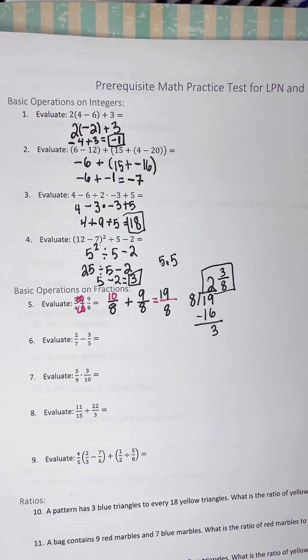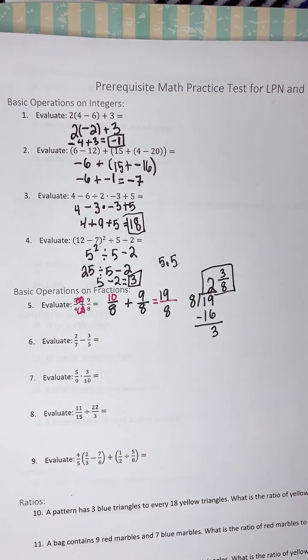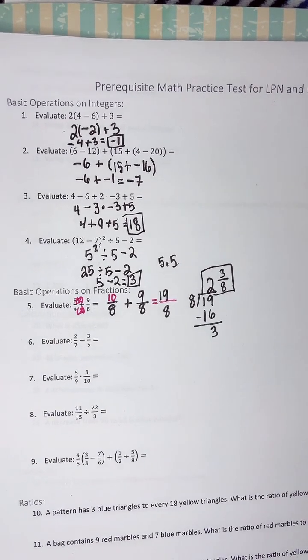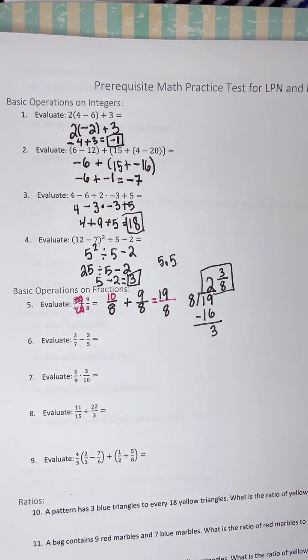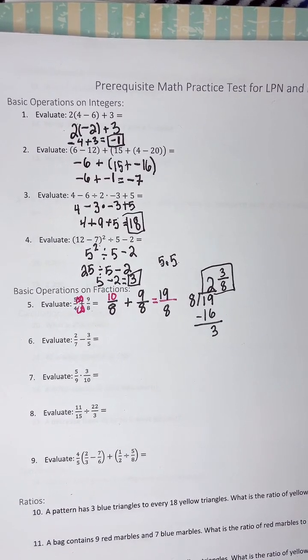Okay. Any questions on that one? Good, you guys. Alex, let's go. Yeah, good, Les. Okay, let's go to number 6 then.